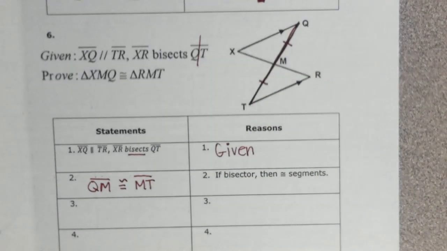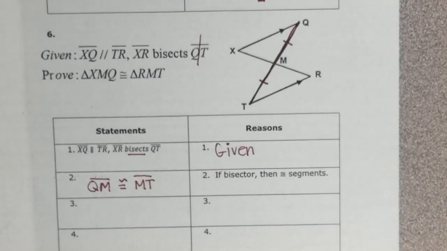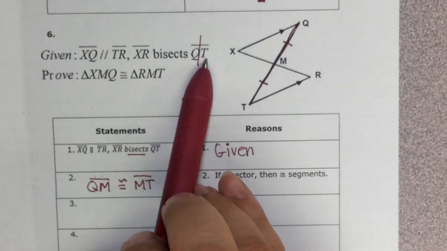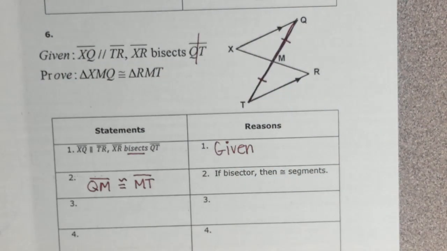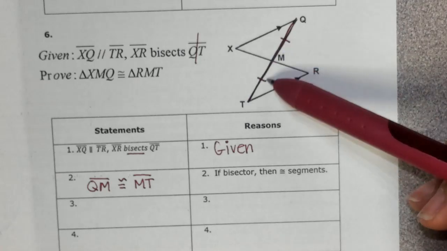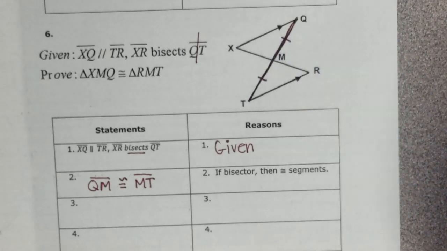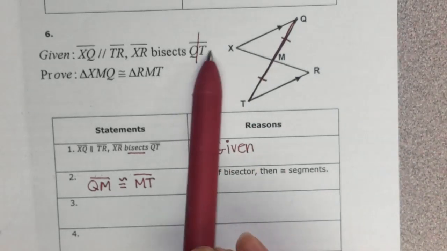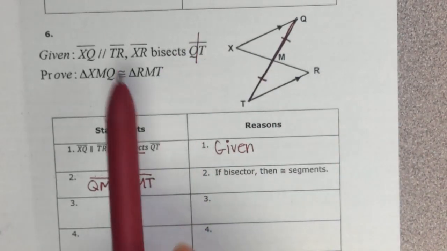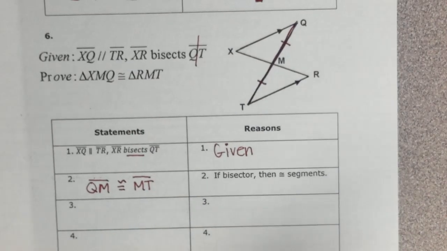You could put TM. Wait, I thought XR was bisecting QT. So be careful with this. This is a good point. XR is cutting QT in half, not the other way around. So XR is slicing right here, this one and this one. Does that make sense? You see how you got to read it a certain way? So that's why I did the slice right here, so that you know you need to cut Q and T in half, not XR. Okay? Good question. What else can I add?